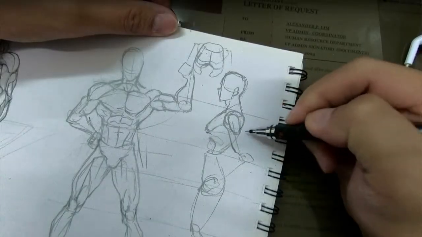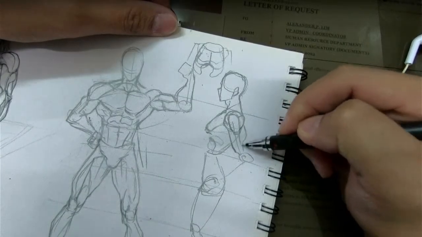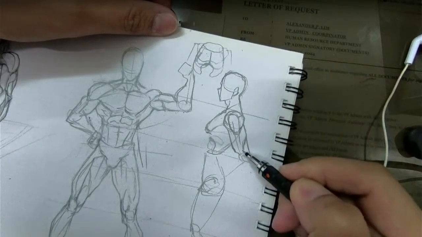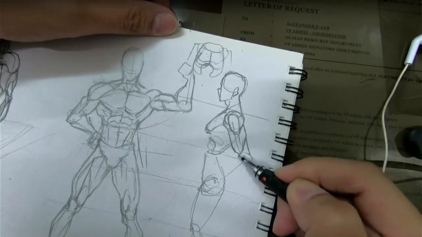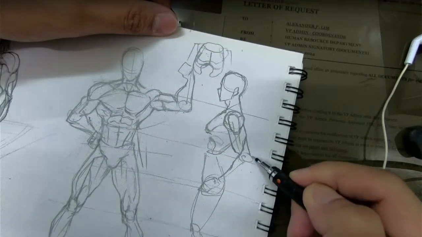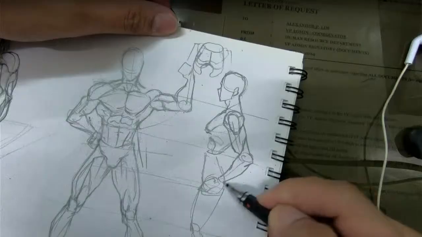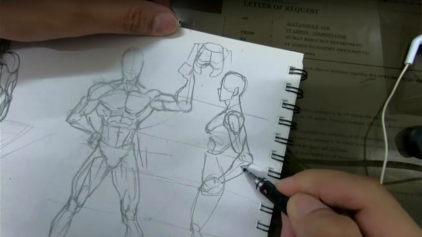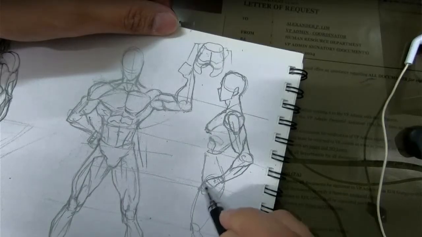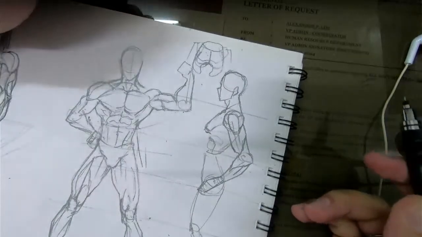And then this is the bicep, tricep, elbow, and hands.